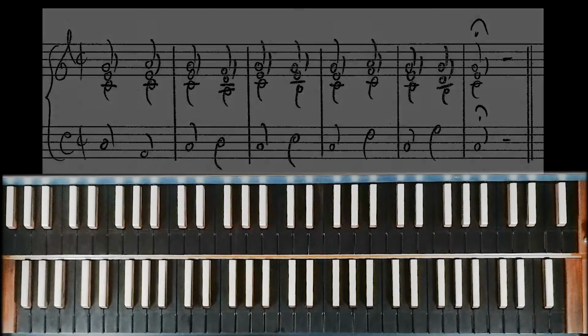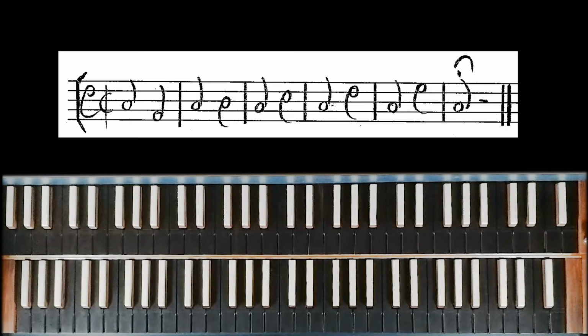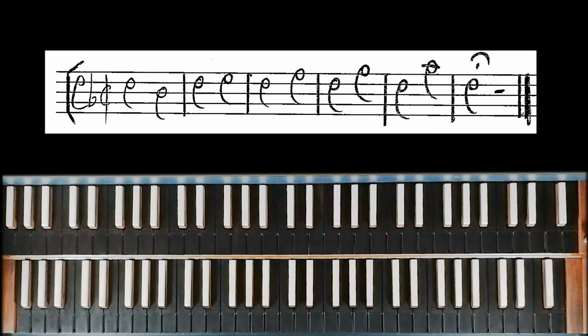So what do we have to do now? Now we can transpose this bass. Yes. Now let's transpose it in F major. So we add a flat in the key and we start from the F. Let's play the bass alone.